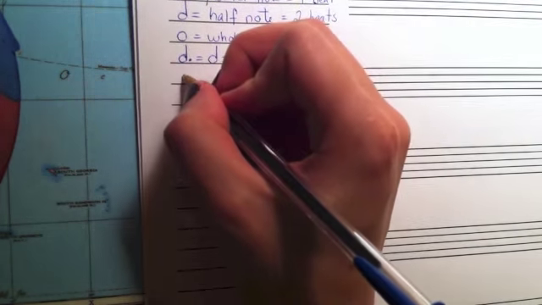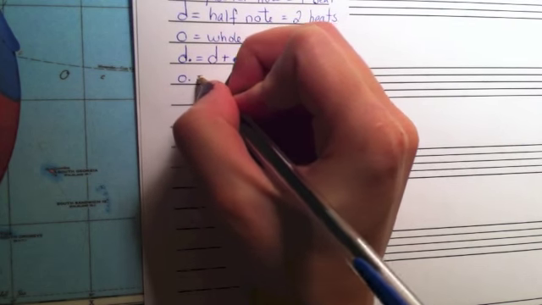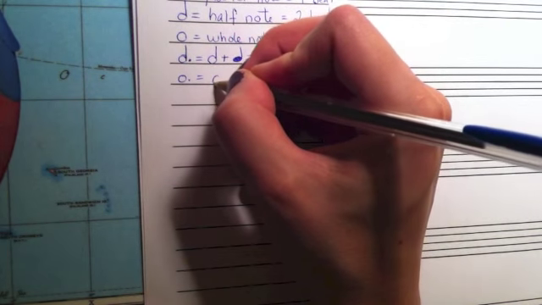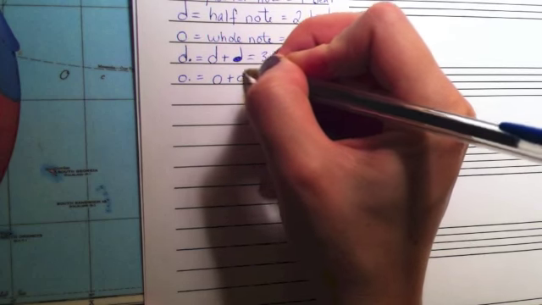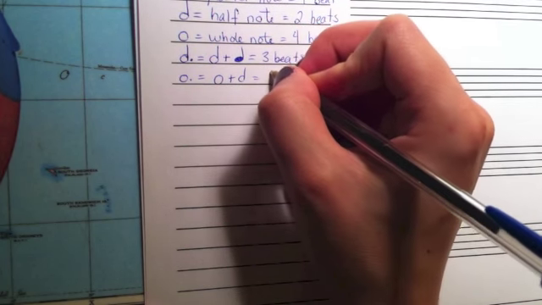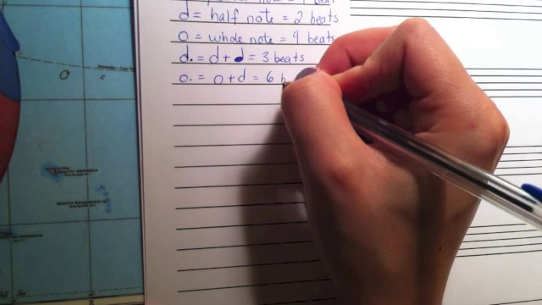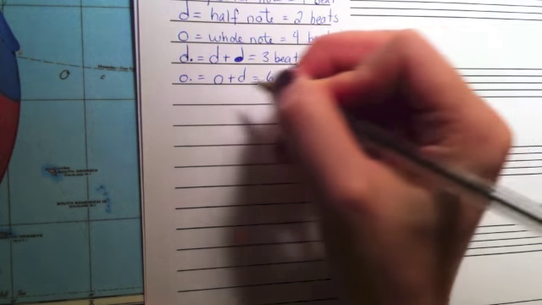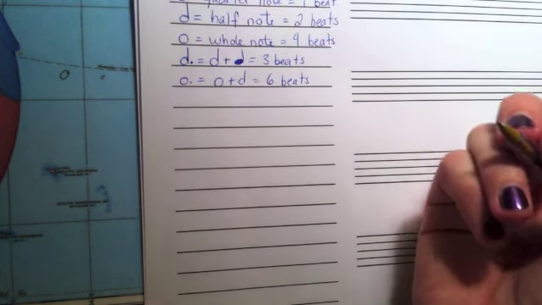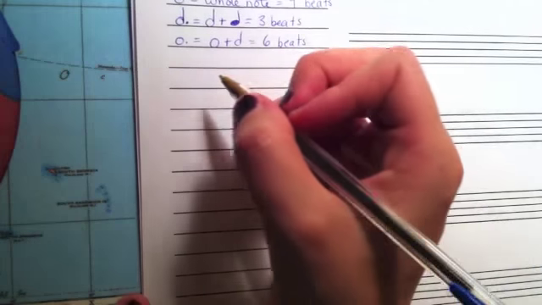For example, a dotted whole note, which is rare, you don't see it all the time, would be a whole note plus half of that, which is a half note, so it's 6 beats. It's not very common, but I'll show you.